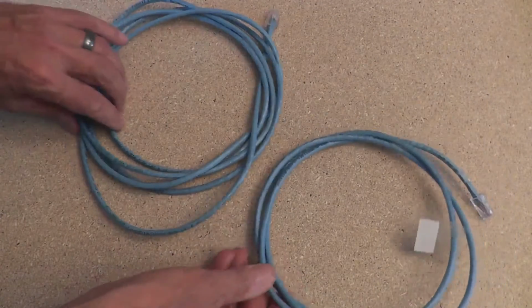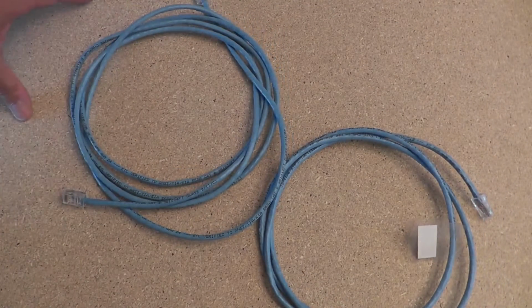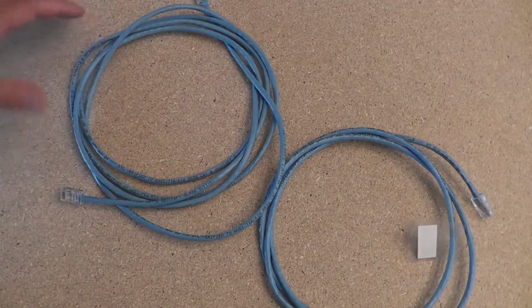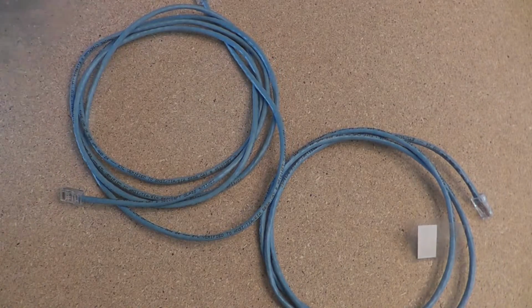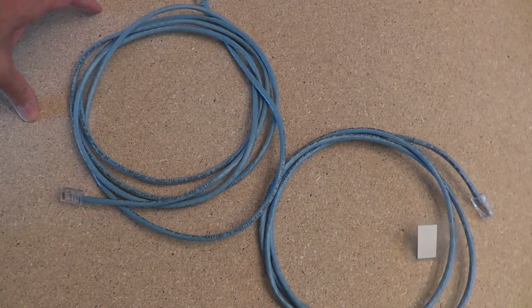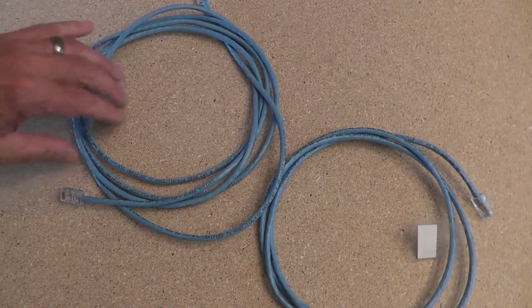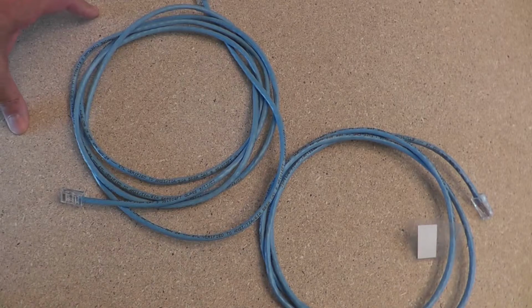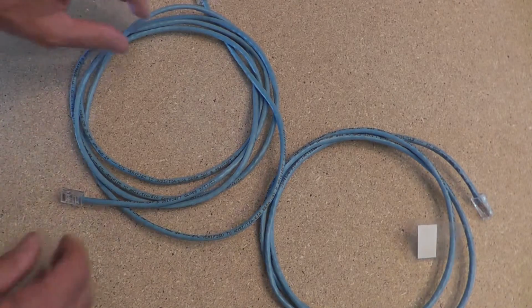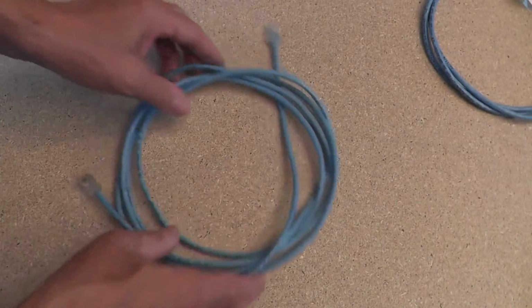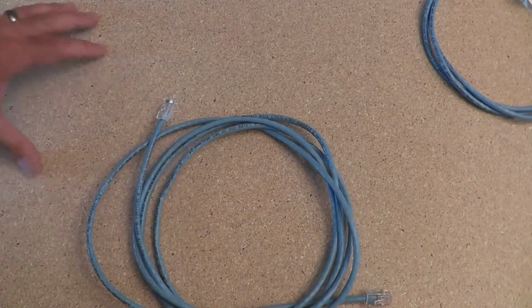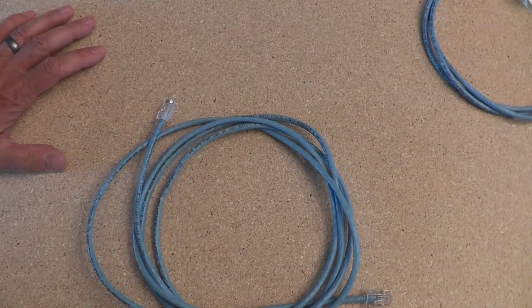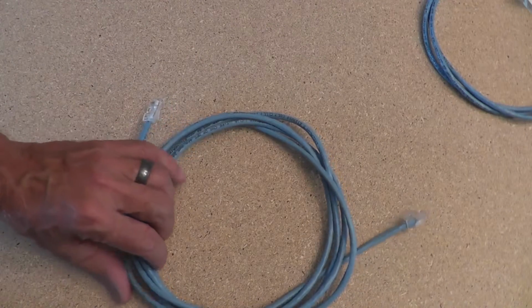Both of these cables came from the same box of cable, so they're perfectly the same. They might have been pulled out, cut, and then the other piece pulled out and cut. But these two cables differ from each other quite a bit in the way that they're terminated. So this cable, I know, is a straight through cable. And what exactly does that mean?